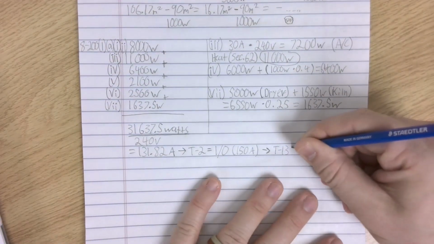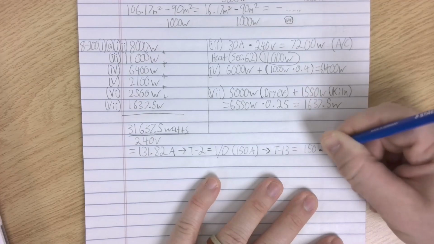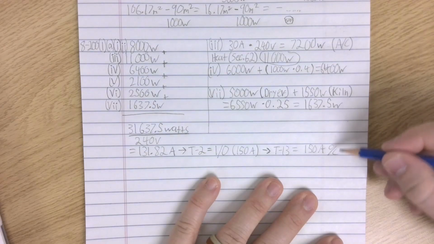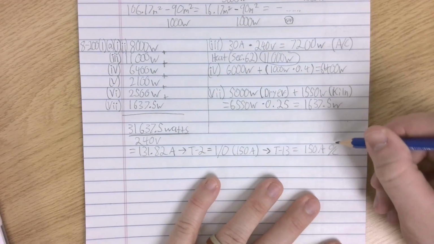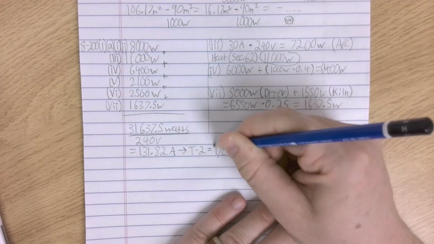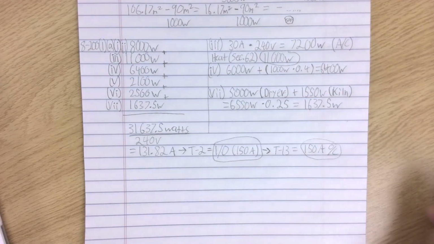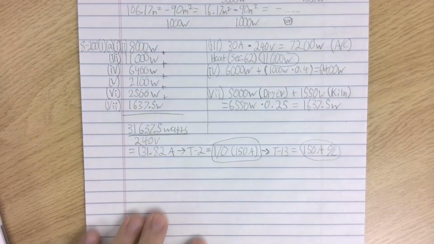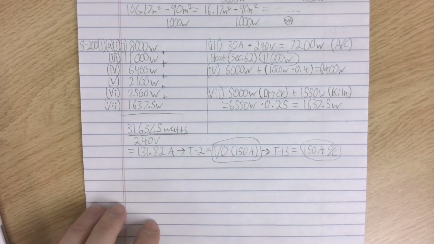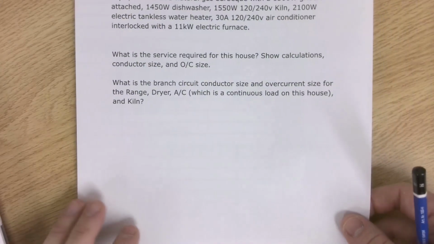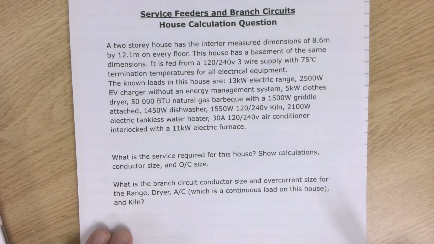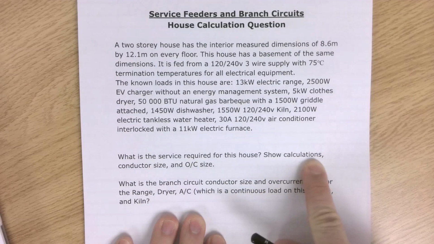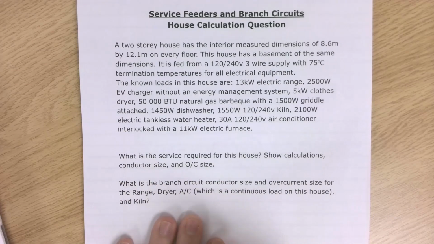And so table 13 gives me a 150 amp overcurrent, just OC, that's overcurrent. That's how I like to write it. However you want to do it is fine, as long as you're clarifying that it's the overcurrent. So there we go. There's our first house calculation, and there's our answers to this first one. We showed our calculations, we get our conductor size and overcurrent size.